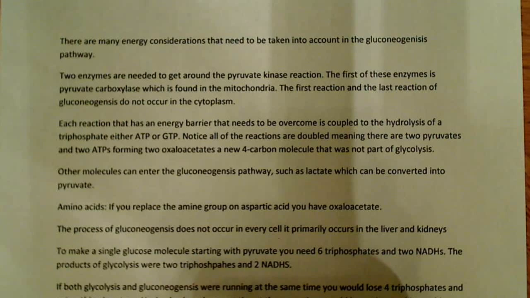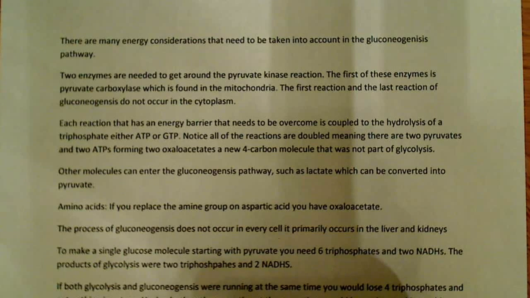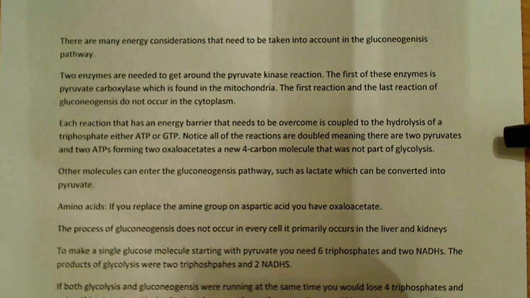So each reaction that has an energy barrier that needs to be overcome is coupled to the hydrolysis of a triphosphate. So that's the first reaction and the second reaction of gluconeogenesis. They're coupled to a triphosphate, okay? Either ATP or GTP. And notice all of the reactions are doubled. Okay, that's another point I wanted to make.